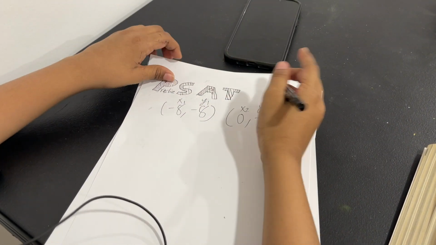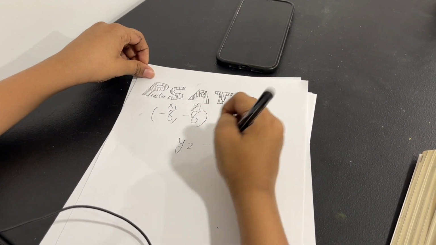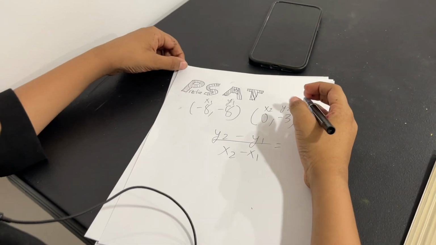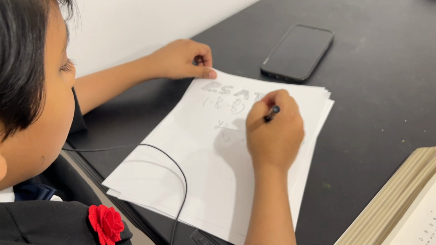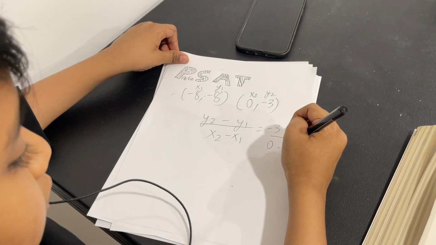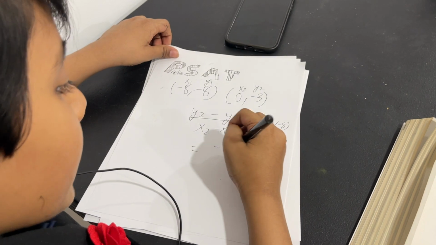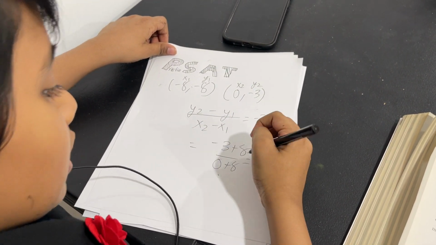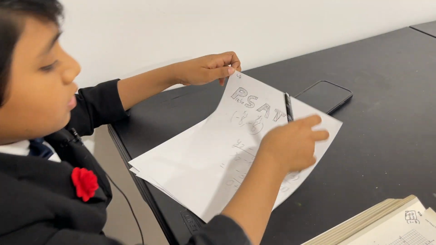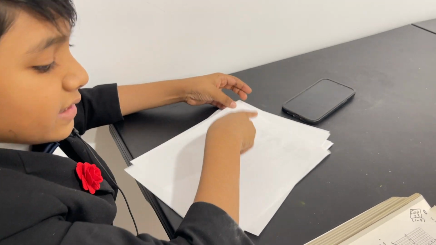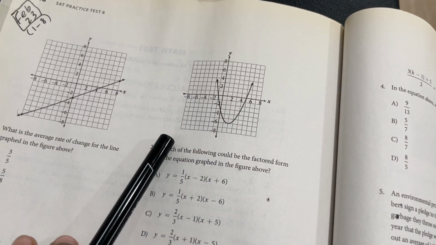Remember, we only have a minute on average for each question. So y2 minus y1 over x2 minus x1, which is -3 minus -8 over 0 minus -8. So that's equal to -3 plus 8 over 0 plus 8, which is equal to 5 over 8, which should be, I believe, B. So 1, I'm just going to write it over here, is B. Now we'll check the original sheet for my answers. And 2, which of the following could be the factored form of the equation graphed in the figure above?